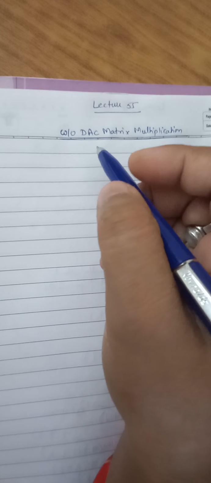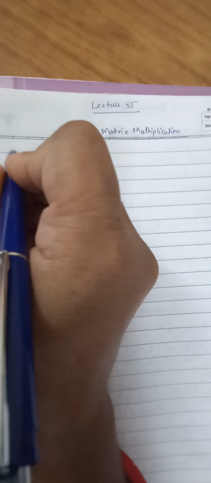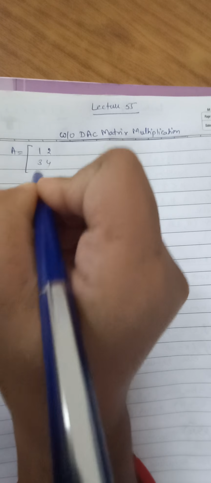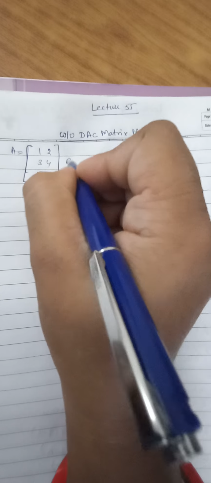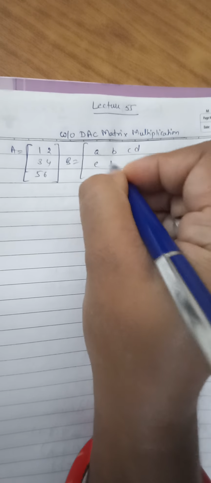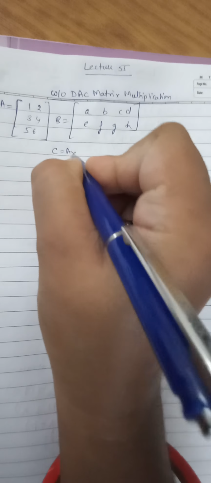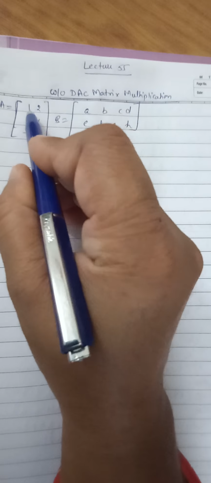Today we are going to learn how we can calculate matrix multiplication without divide and conquer. Suppose we have A equal to 1, 2, 3, 4, 5, 6. One matrix is that, and the second matrix is A, B, C, D, E, F, G and H. If we are going to multiply A into B, that is C is equal to A into B, what will come inside?